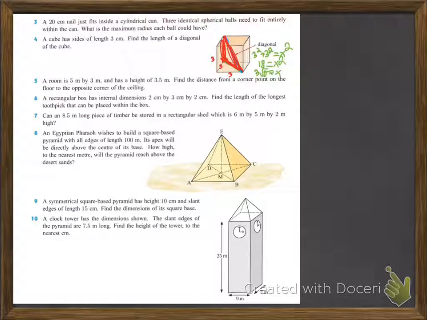So we have 3 squared plus 3 square root of 2 squared, that's the green line, and that equals x squared, the blue line. Now it's just an exercise in algebra. 9 plus 18 equals x squared. We get 27 equals x squared, so x equals square root of 27, which is 3 square root of 3. And that's that example. We're done. That's the length of the diagonal.